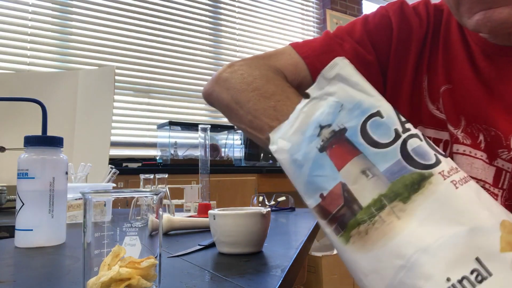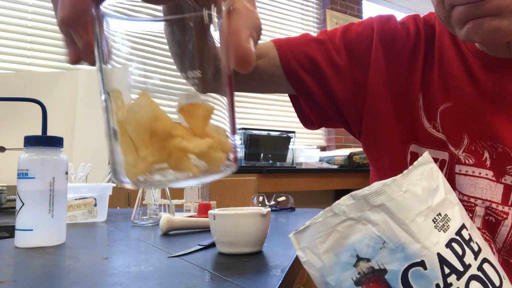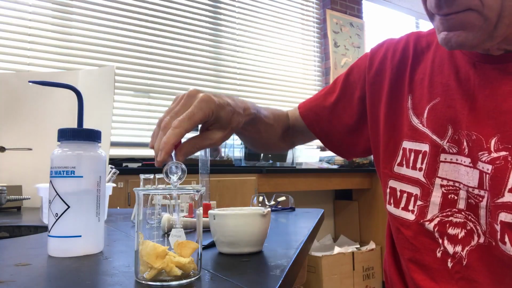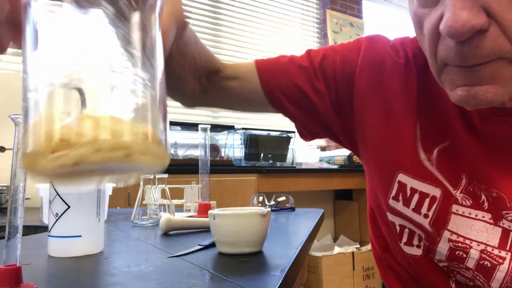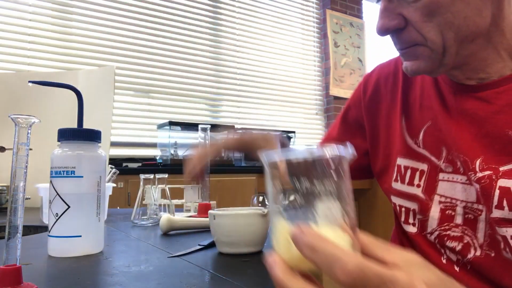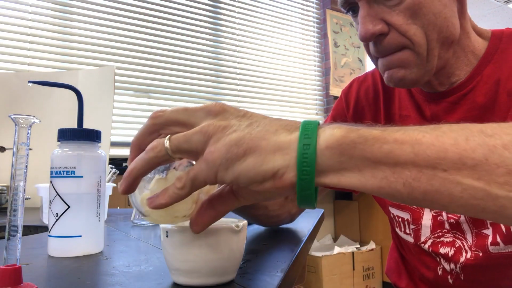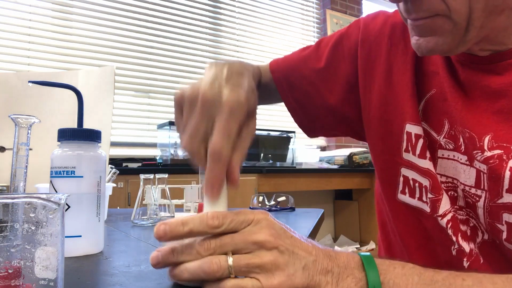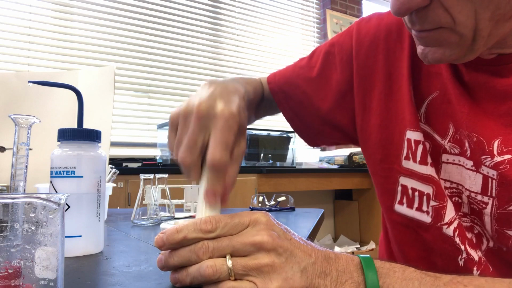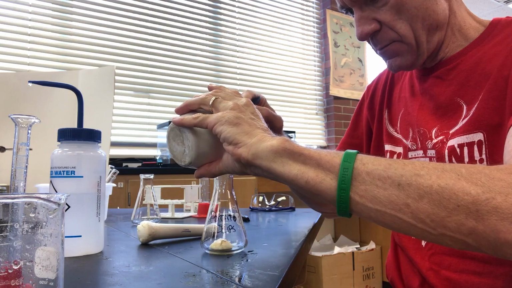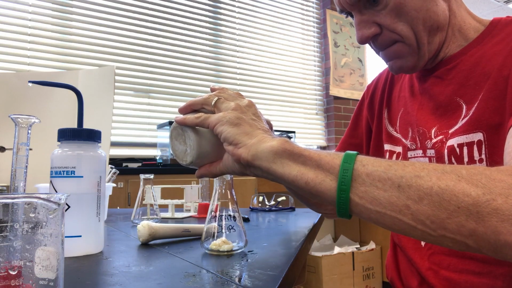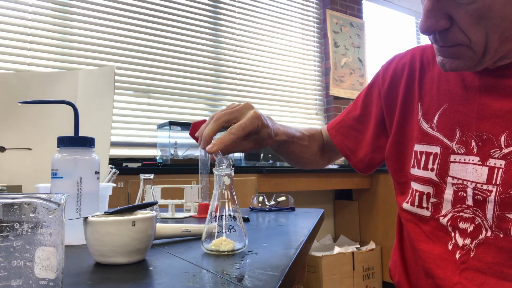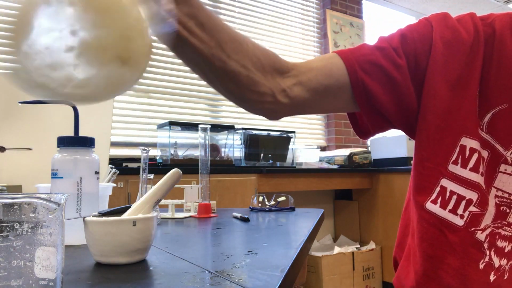To make the potato chip solution, place a few chips in a 150 milliliter beaker and add 10 milliliters of water. Allow it to sit and soak up the water for about 15 minutes. After the chips have absorbed most of the water, transfer them to the cleaned mortar. Mash them with the pestle until they look like wet mashed potatoes. Label another flask and add the mashed potato chips. Add 10 milliliters of water and swirl to mix.